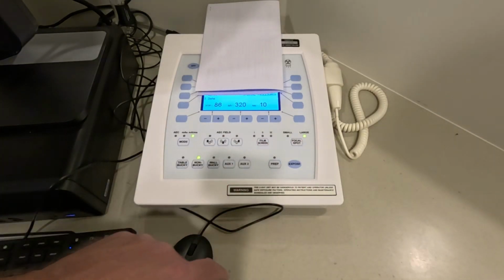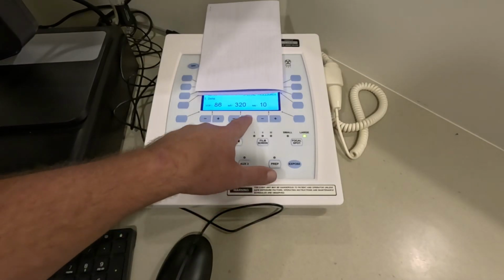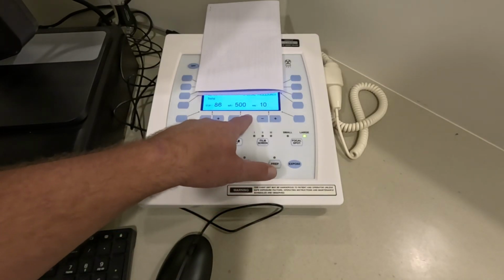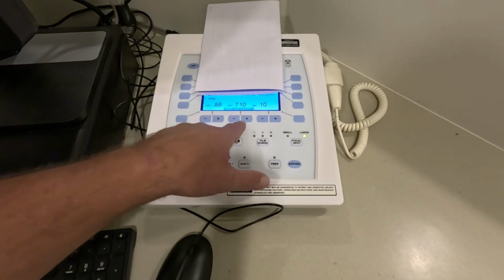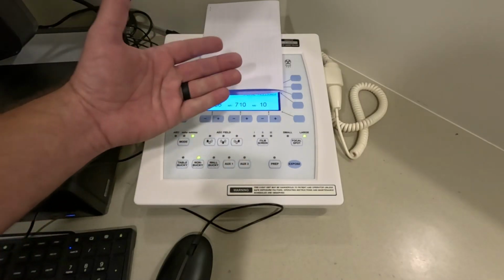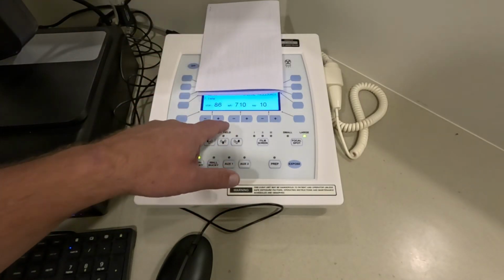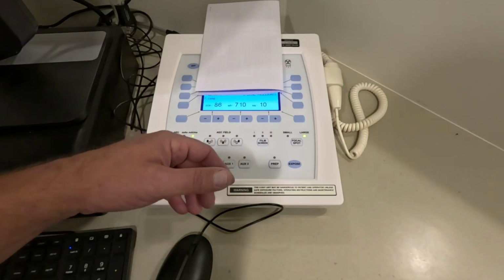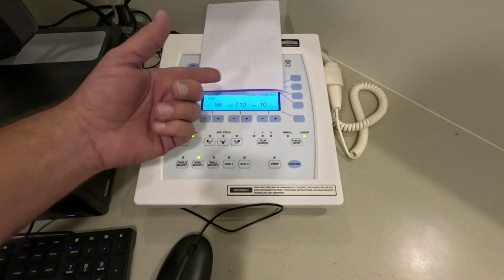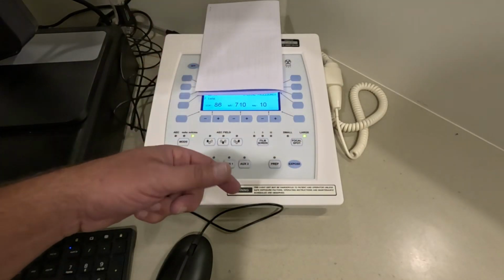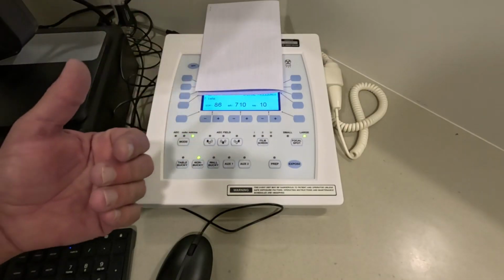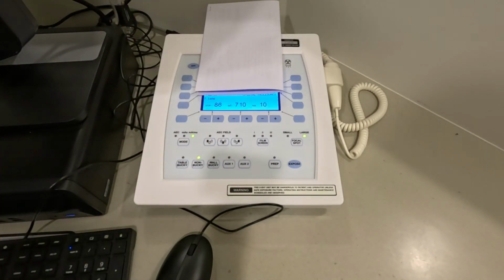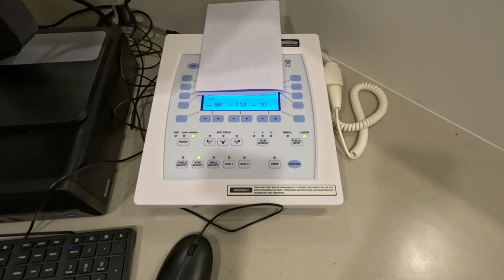Our large focal spot can handle more. So if I switch over to large focal spot, look what happens. I can increase my mA significantly more, all the way up to the tube limit on this one, which is 710 mA. So with our large focal spot, we can utilize a higher mA setting. Our small focal spot is mA limited, and that's protection for the X-ray tube, so you don't try to use too much mA on a small focal spot.